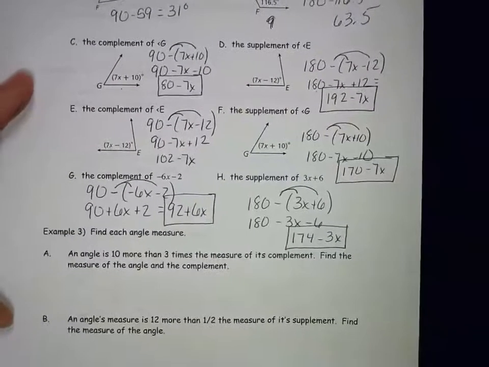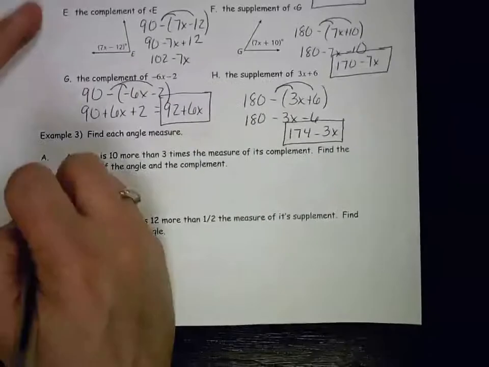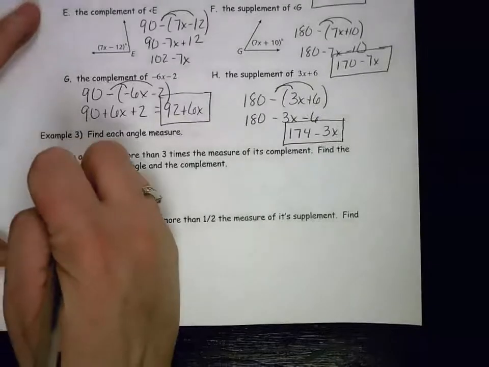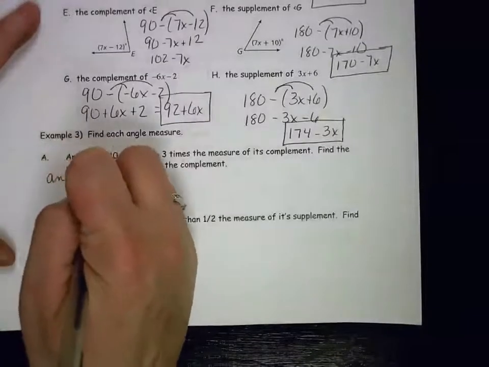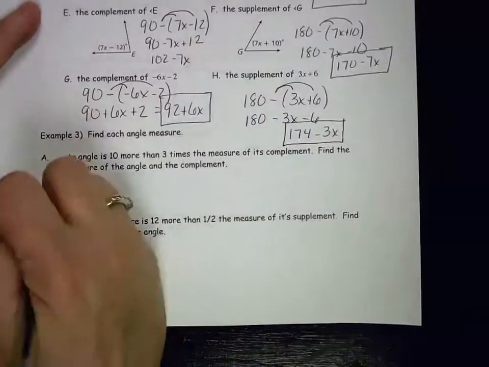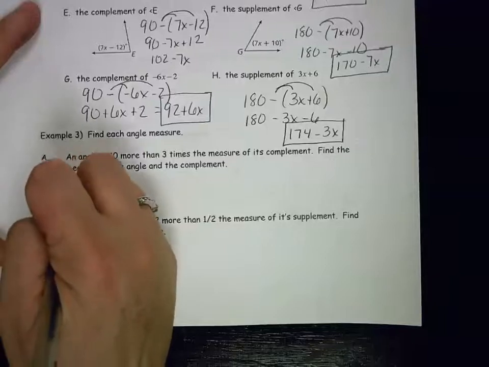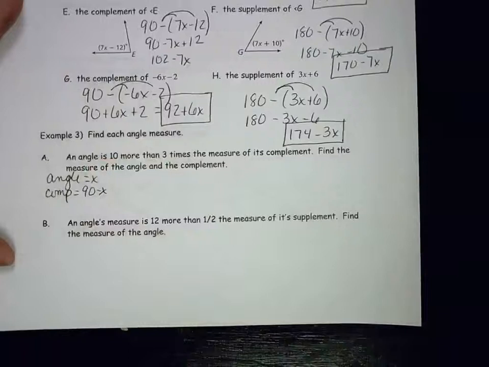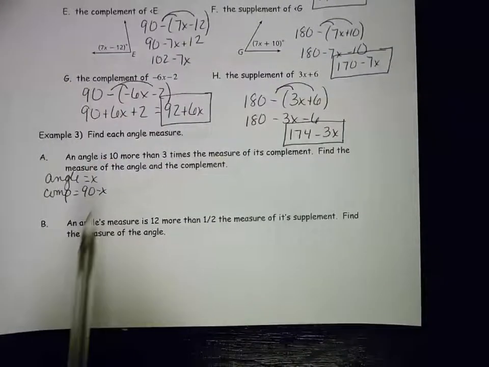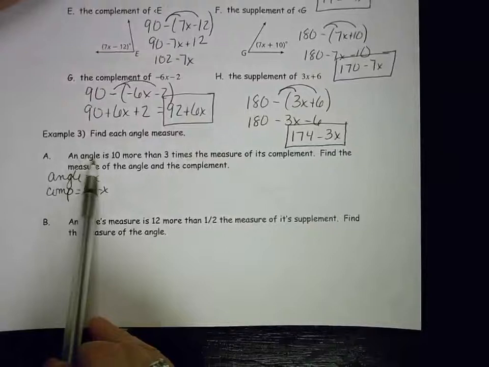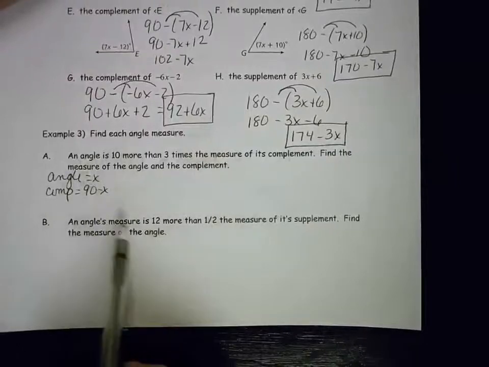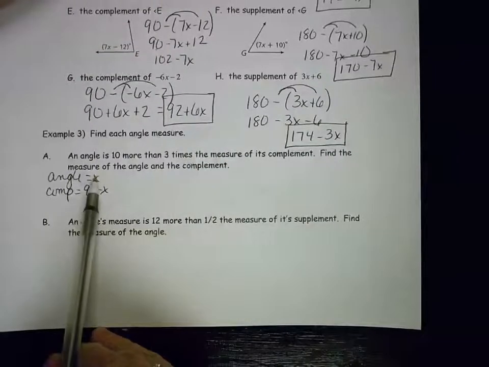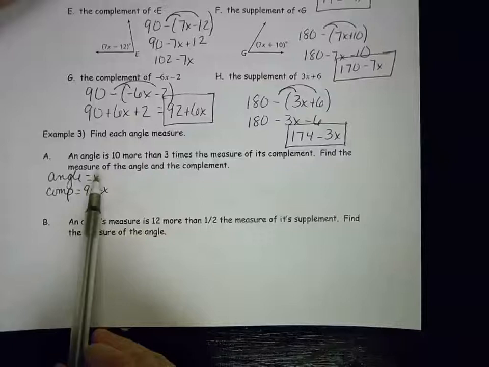Example 3, we have to write out some equations and solve them. And we are going to have to find an angle, which we're going to call x. And we're also going to have to find a complement, which is 90 minus x. And I'm going to take this English sentence and translate it into a mathematical sentence using x for the angle and this for the complement.